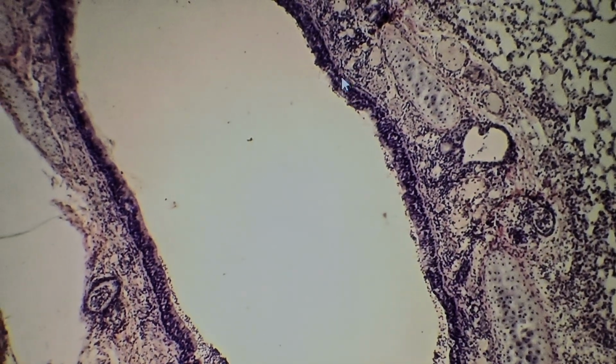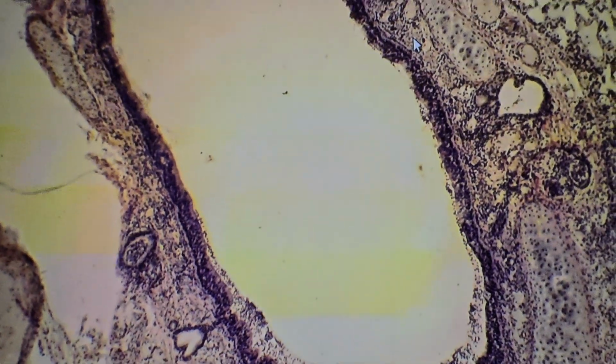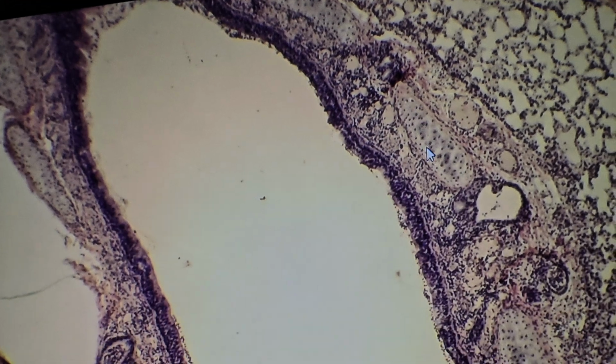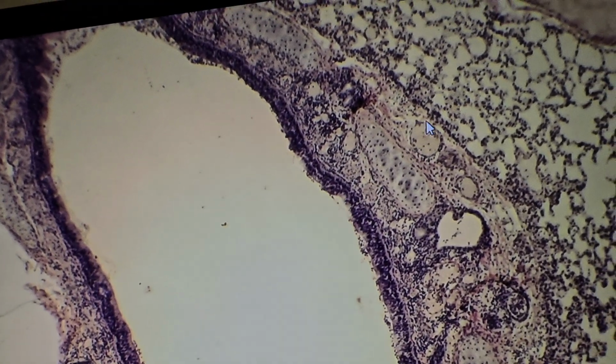This is a bronchus with respiratory epithelium, lamina propria with mucous glands, and isolated plates of hyaline cartilage. This is the wall of the bronchus.